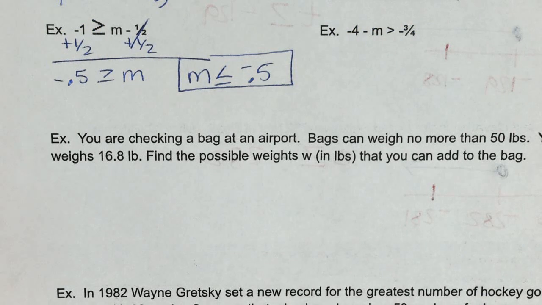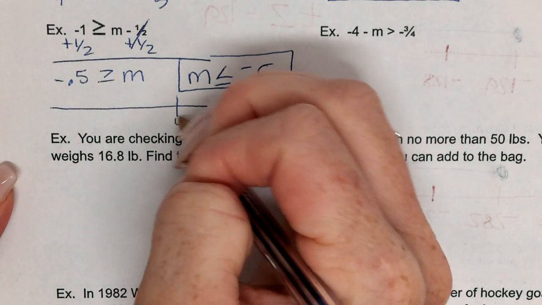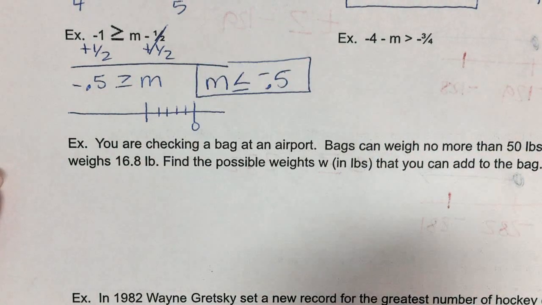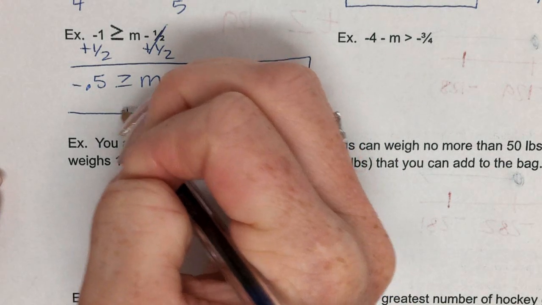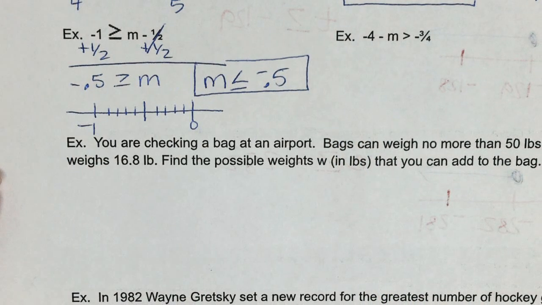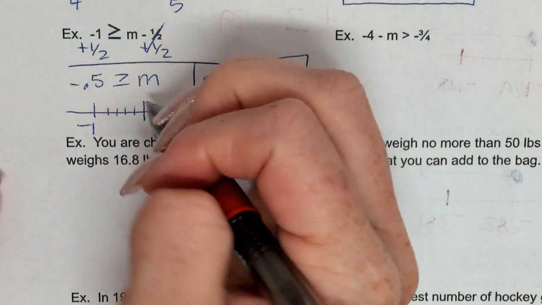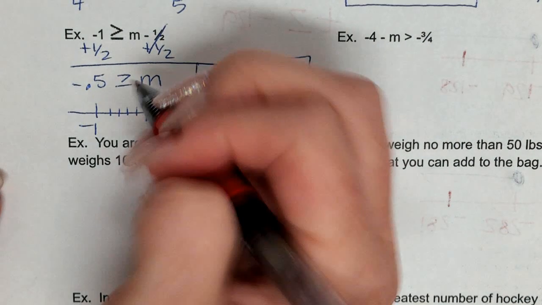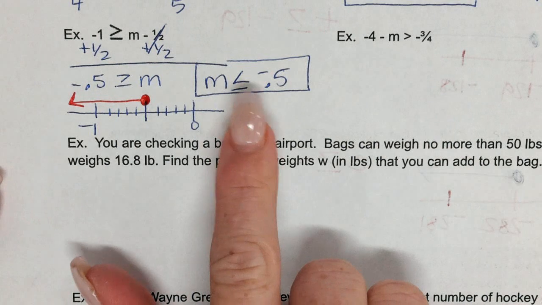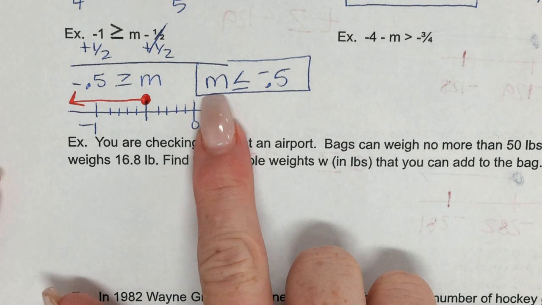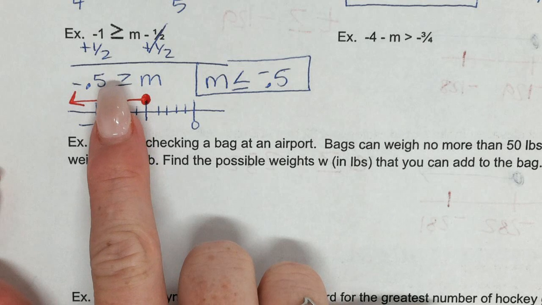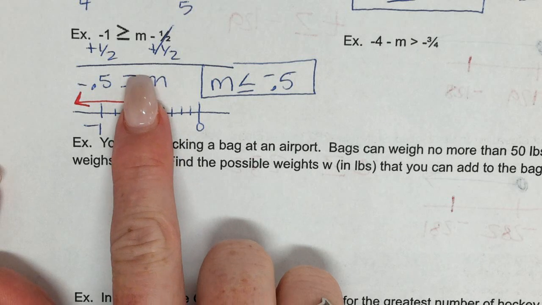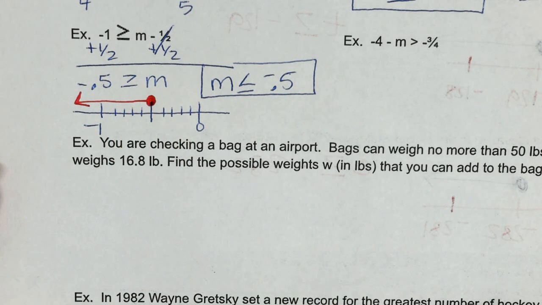Okay, so if I was going to put this on a number line, I have 0 here. Then here's -0.1, 2, 3, 4. Here's -0.5, -0.6, 7, 8, 9, and -1. So -0.5 is here. It's or equal to, so it's solid. And I'm going to shade to the left because m is less than. Now, do y'all see why I wanted the m on the left side? If I was trying to graph it this way, I might accidentally shade to the right because that sign is greater than. But m is what? Less than or equal to. Does that make sense to y'all?